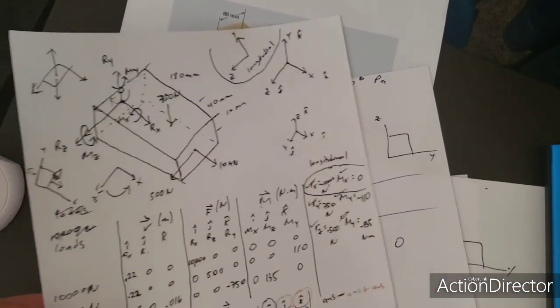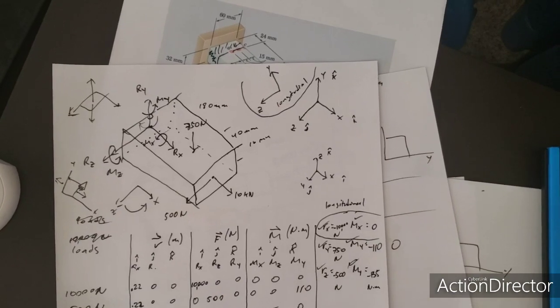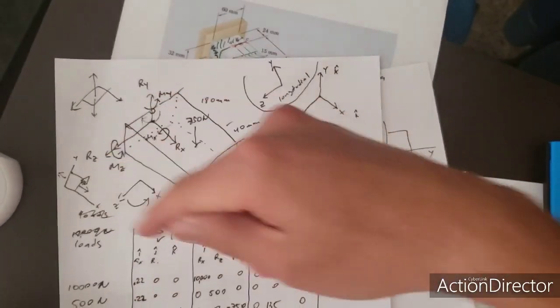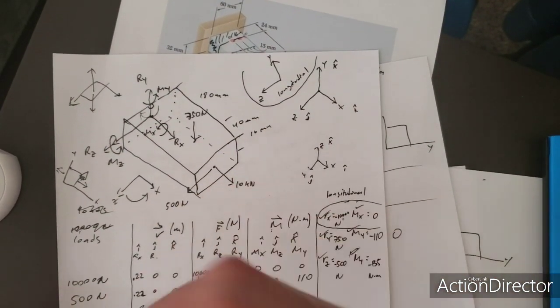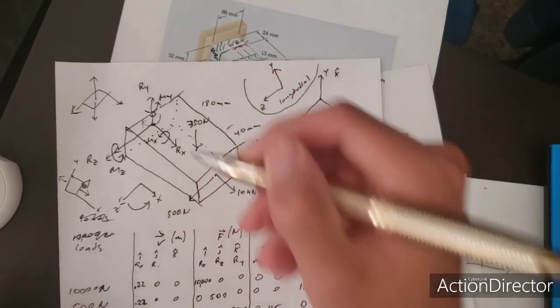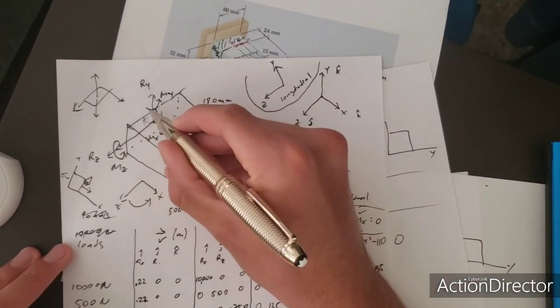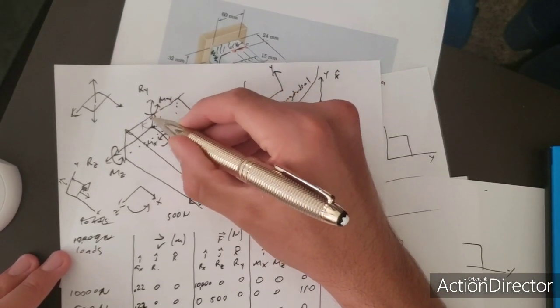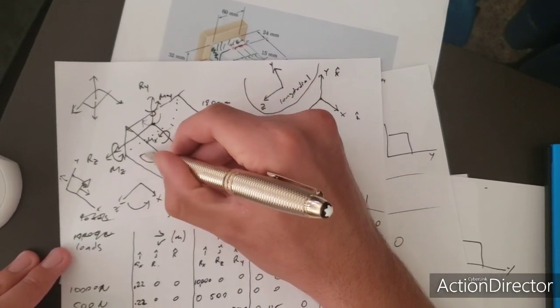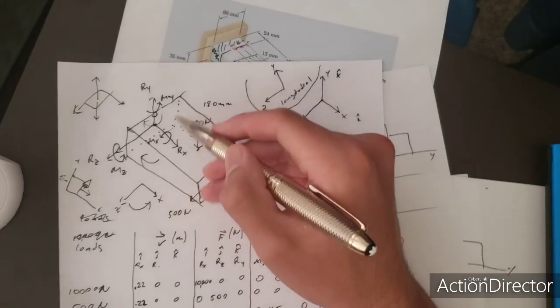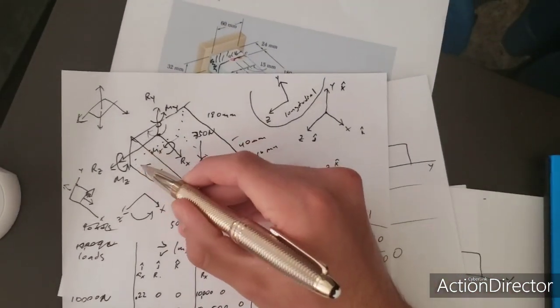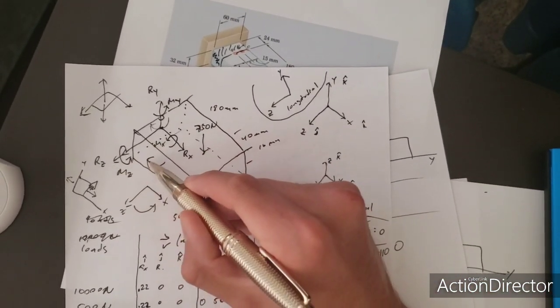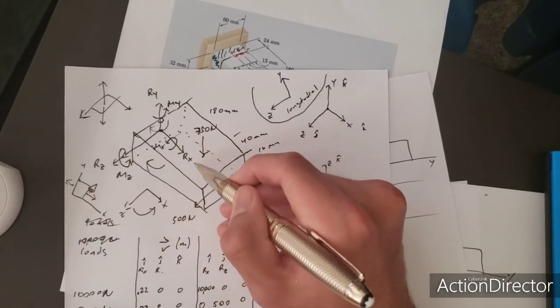So again, looking at my. My is acting on which plane? On the zx plane. If you look at this, my, and it's negative, so it's going to go actually this way. That's a positive moment, so we get a negative, and if we were to continue the arrow, it goes from the z to the x.